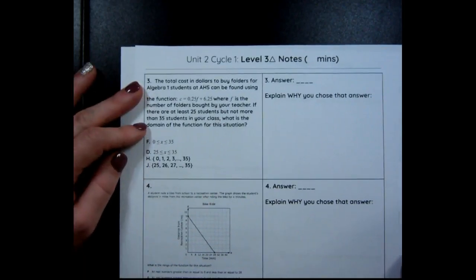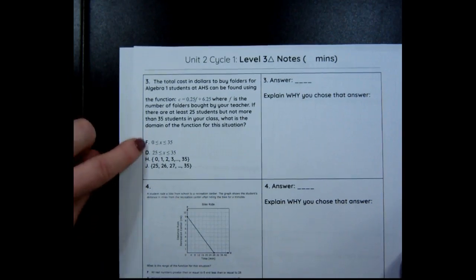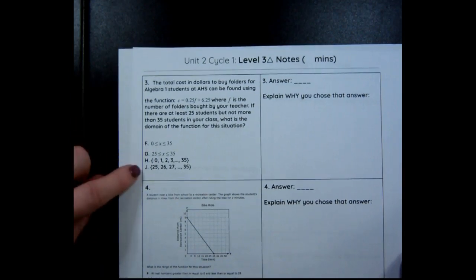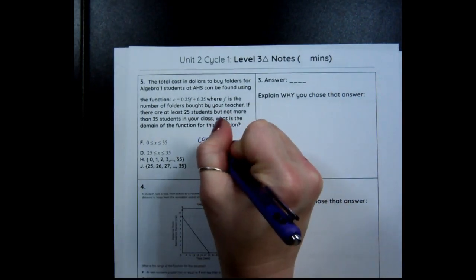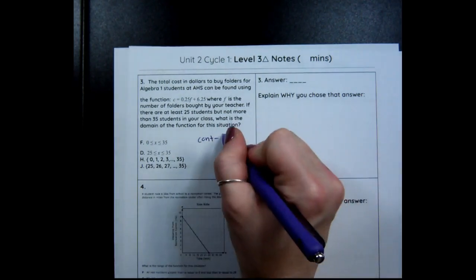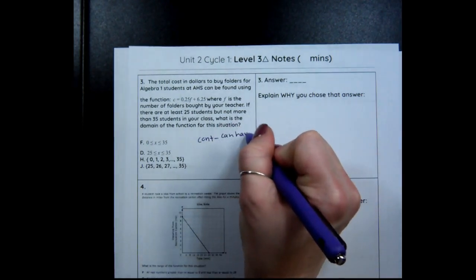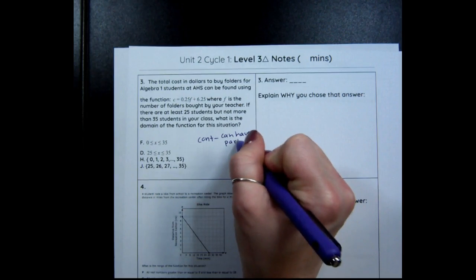So this one is a scenario. So you're going to have to think about, is it discrete or continuous, right? So remember, F and D are continuous. H and J are discrete. So you're going to have to think about the situation. Remember that continuous means I can have parts, right?